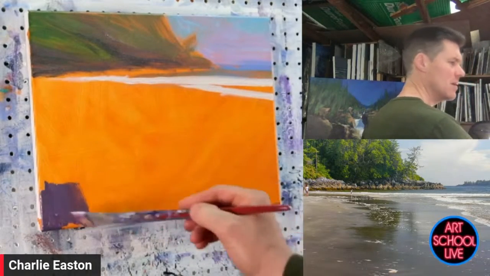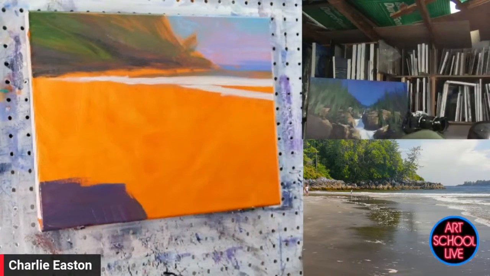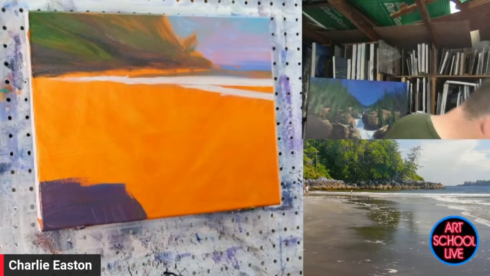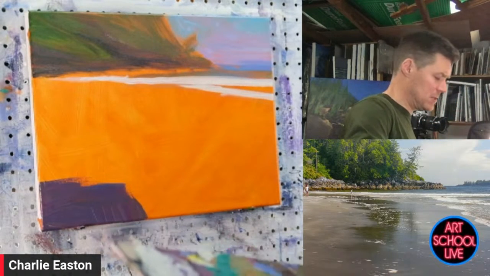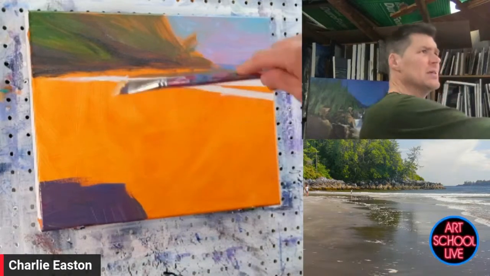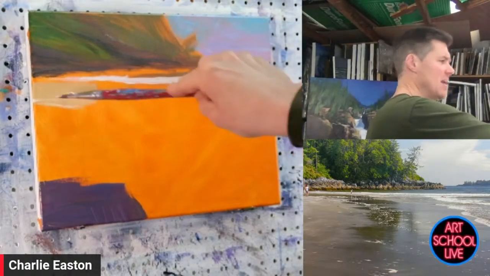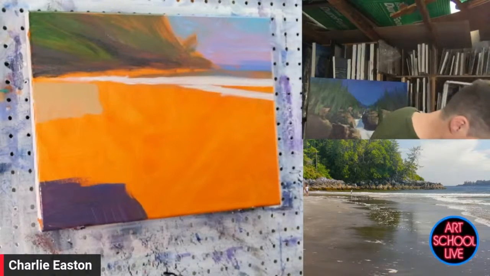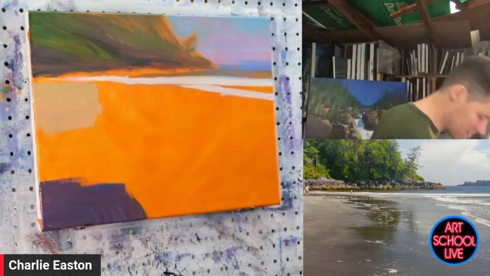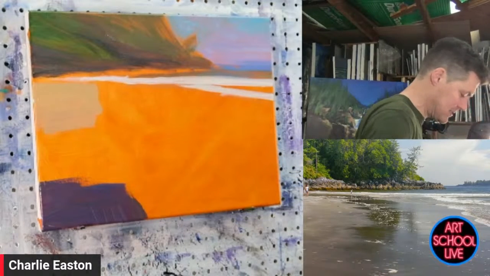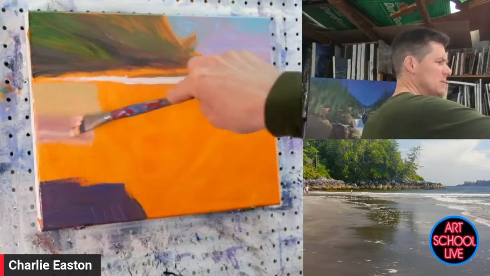Okay, so we've got a pretty dark, cool lower down. And I'm going to take another brush and create a light warm at the top. Now, it's probably fairly tough to see against the orange background. As it comes down, it's getting a little bit darker, a little bit cooler.